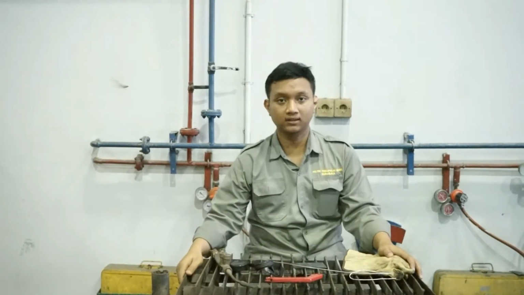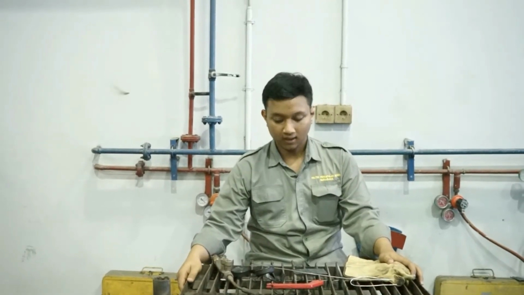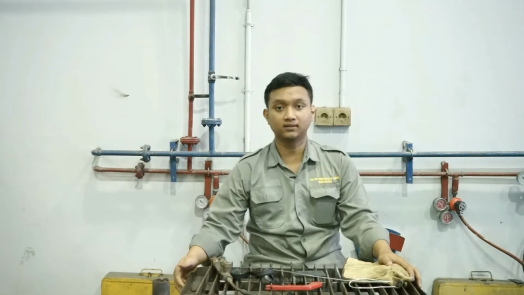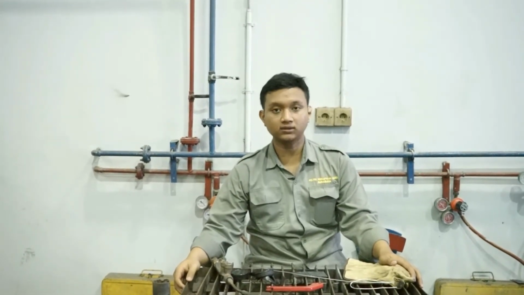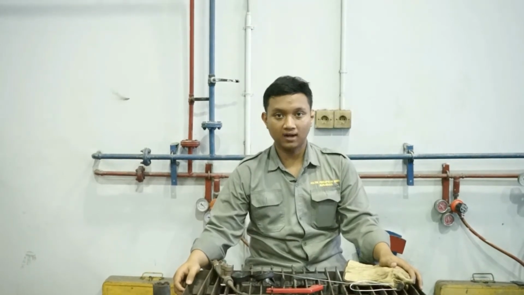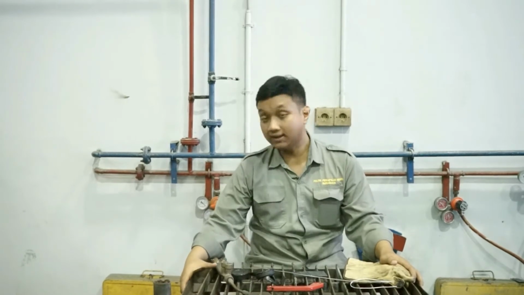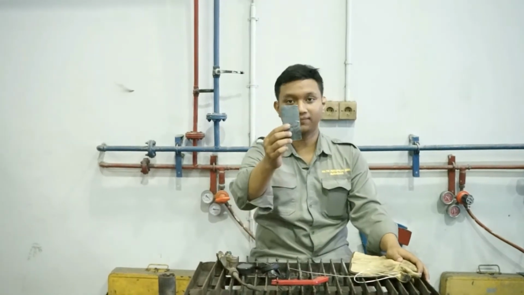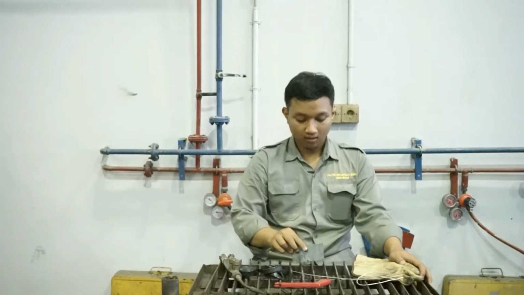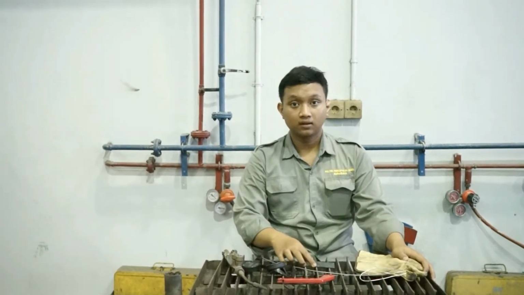We go on to the process of OAW welding, and the first step is to prepare the tools and the material, and then make sure the tools in the OAW welding process are assembled perfectly and can work well. The next step is to put the carbon steel on the working table and set the position to be ready to weld.